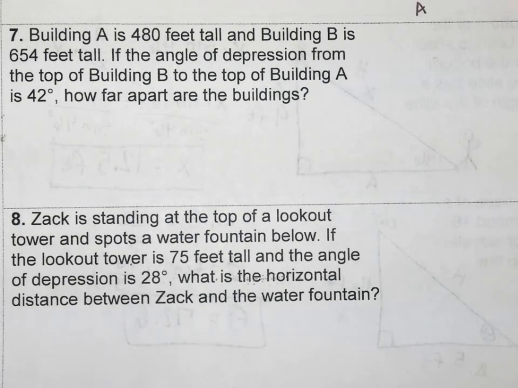Number 7. Building A is 480 feet tall. Building B is 654 feet tall. If the angle of depression from the top of building B to the top of building A is 42 degrees, how far apart are the two buildings?